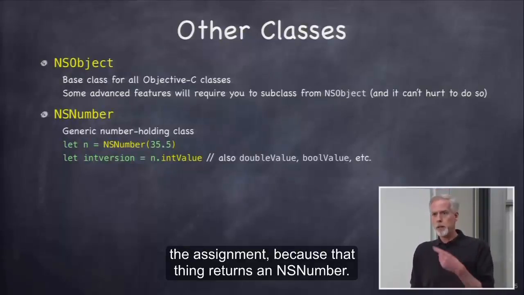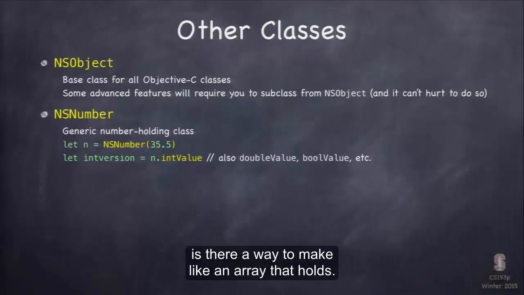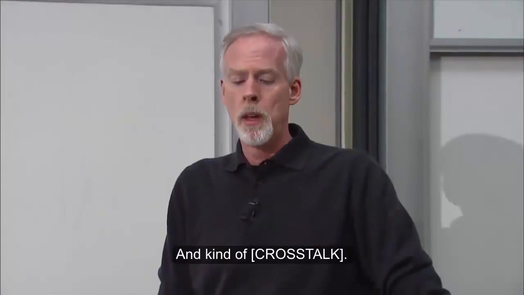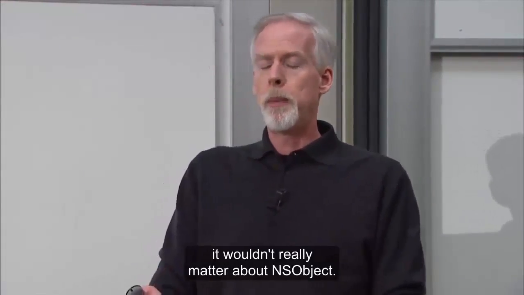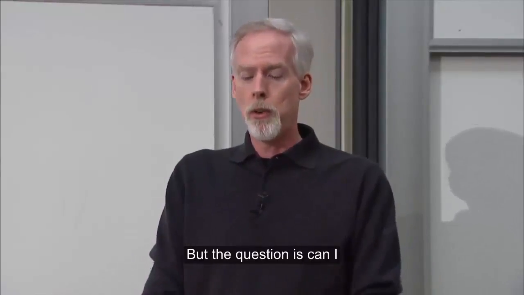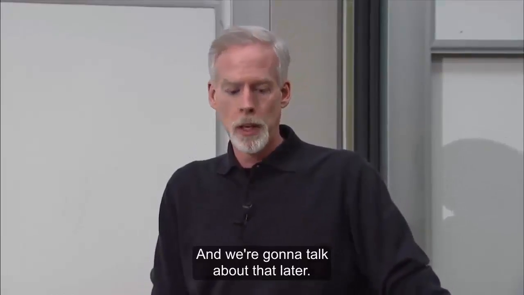because that thing returns an NSNumber. Yeah. So if there's no NSObject parallel in Swift, is there a way to make an array that holds any kind of object? Yeah. So the question is, can I create an array where there are random objects in there? And we're going to talk about that later.